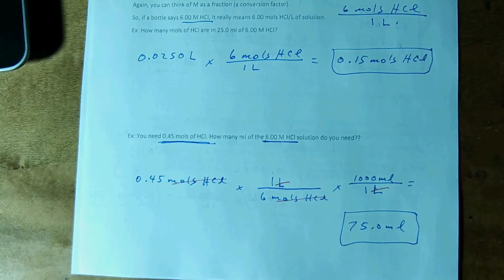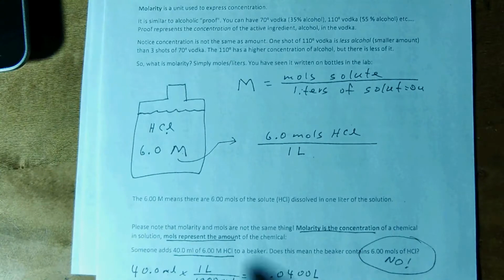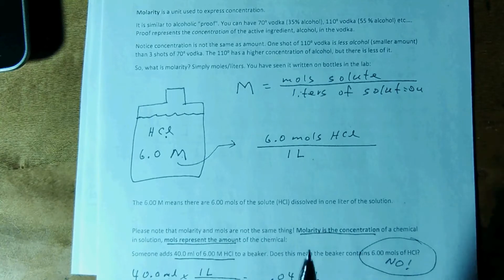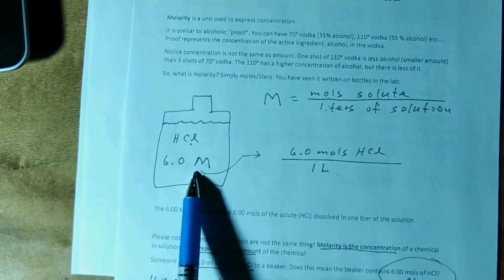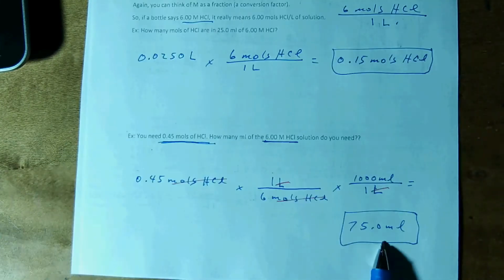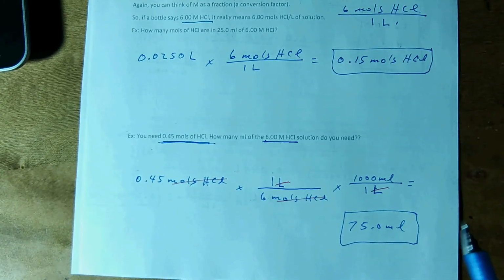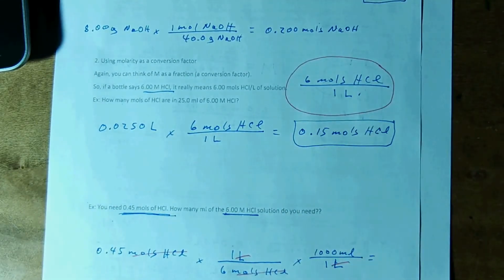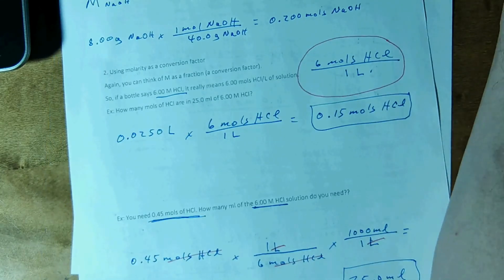milliliters. So if you were cooking away in a lab and you're using stuff from this bottle and you happen to need 0.45 moles of this, you would measure out 75 milliliters of it. Again, molarity, that 6 molar thing, that big old 6 capital M, is simply a conversion factor. We're going to wrap this up in a second video. I'm trying to keep the videos short, so this was the first half of chapter 13.